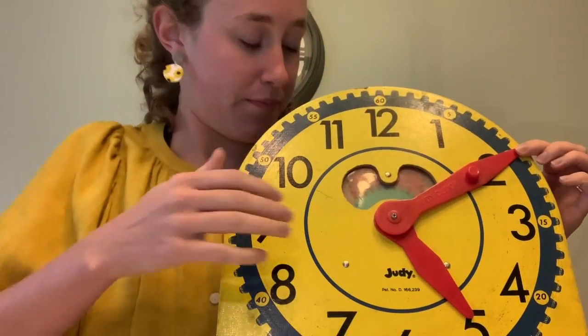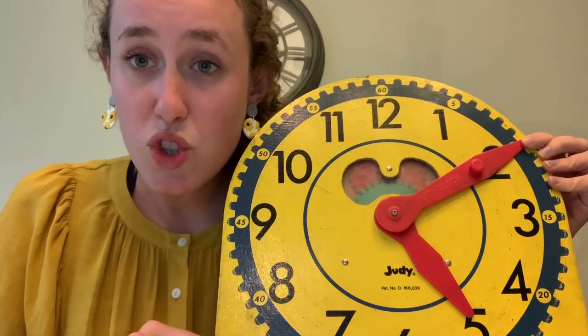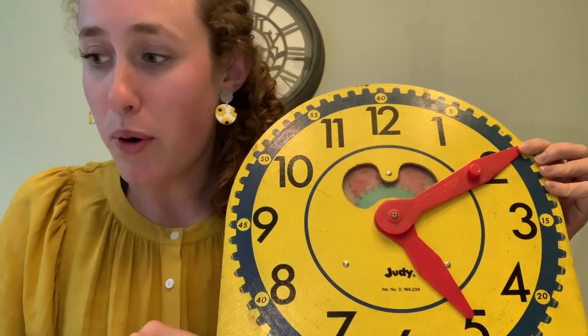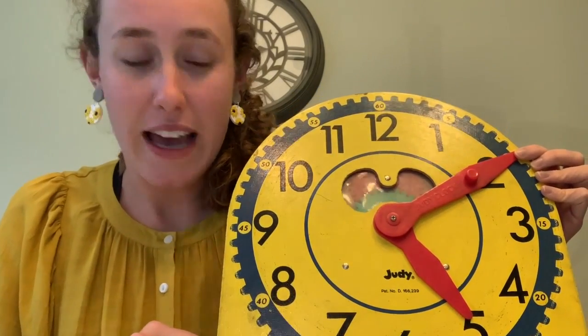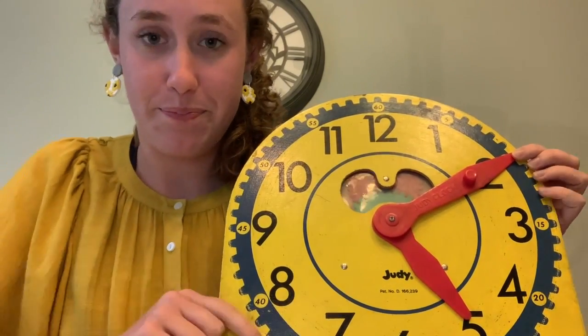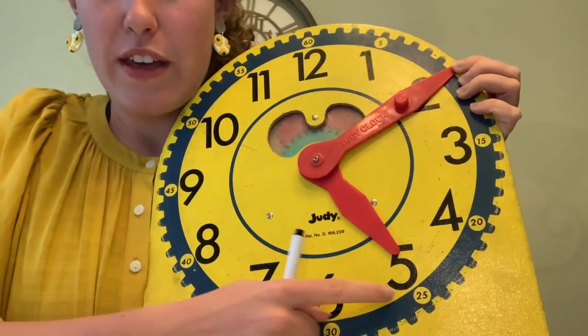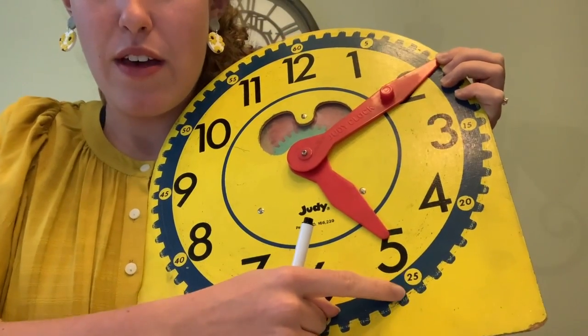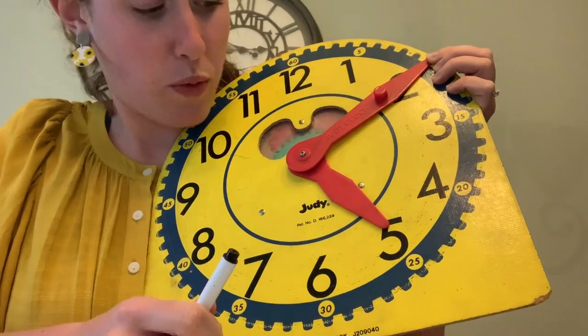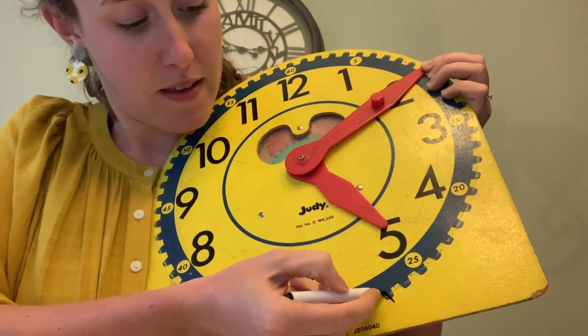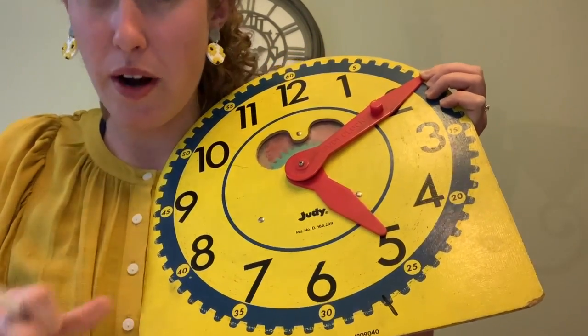There we go. Okay, so what we're going to do is I'm going to put a little mark where my end time is at. My end time is 5:27. Here's 5:25, 5:26, 5:27. Going to put a little mark there.